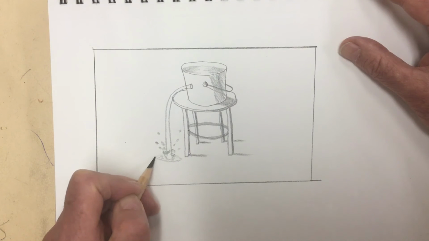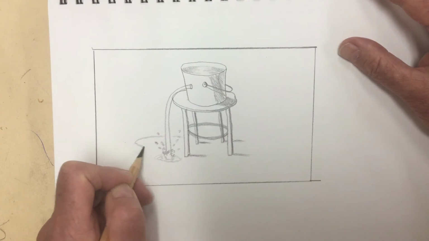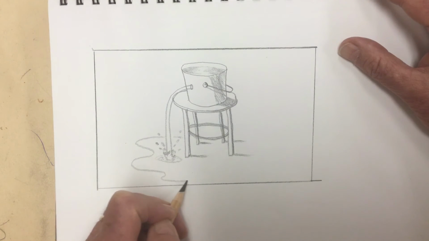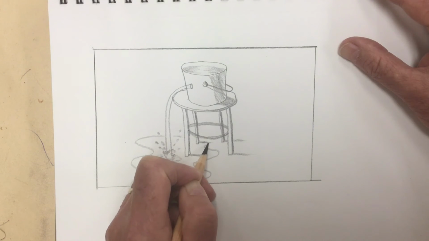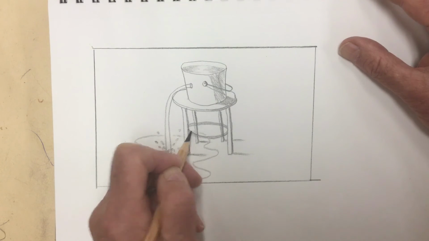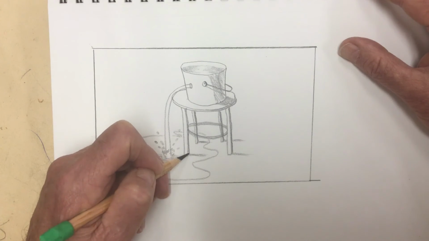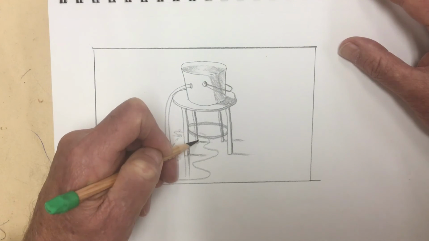Ripples. And it's going to make a rather large puddle. You can play around with this puddle to emphasize the water. Let's have this reflect in the water.